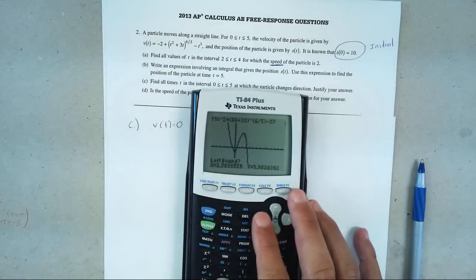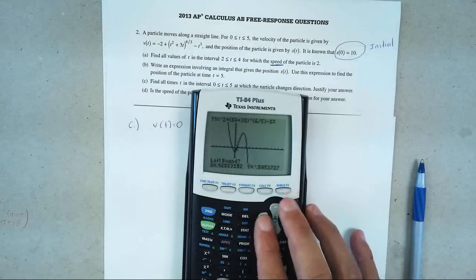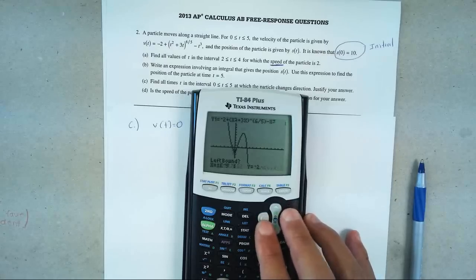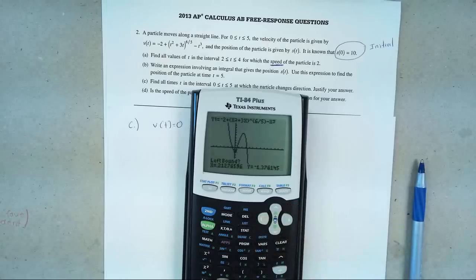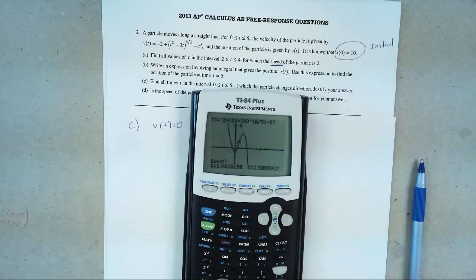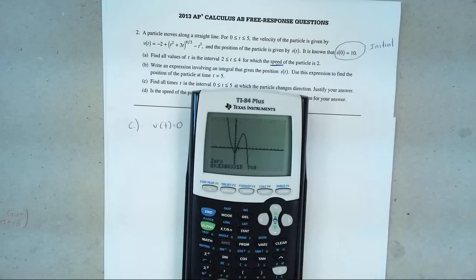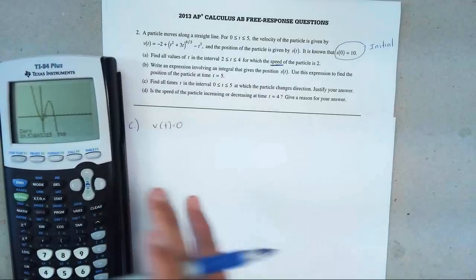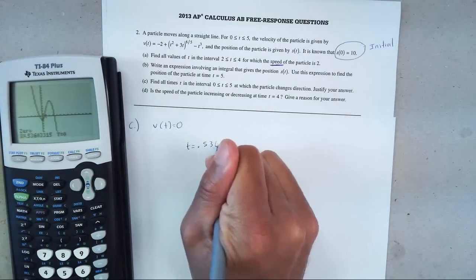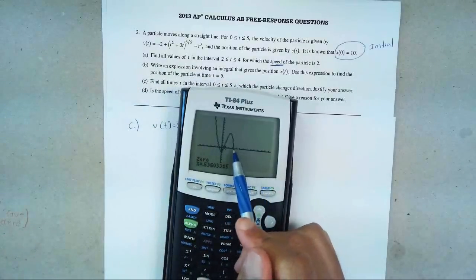Now, this is the thing that requires practice. I know my first 0 occurs somewhere around there. When it asks for left bound, it wants you to move this little thing that's moving alongside the curve left of that 0, which is right there. Then it's going to say right bound. Right means go on the right side of this 0, which is somewhere here. It's going to say guess, just press enter, and you'll get your first 0 at time equals 0.536.